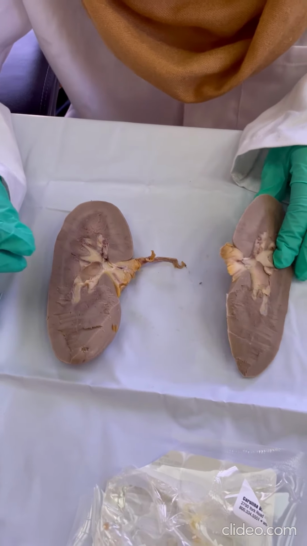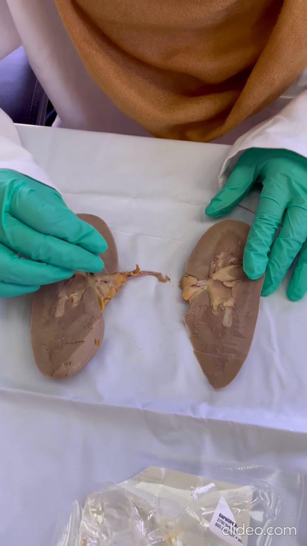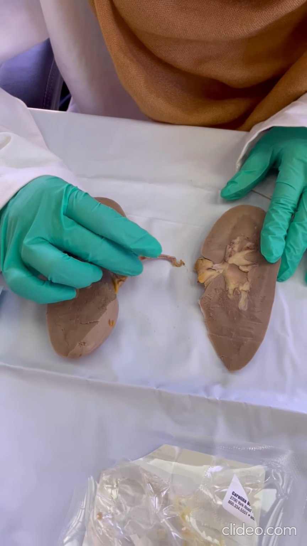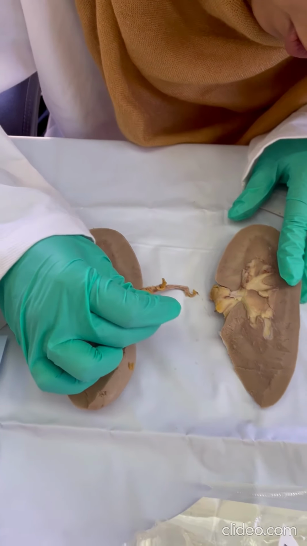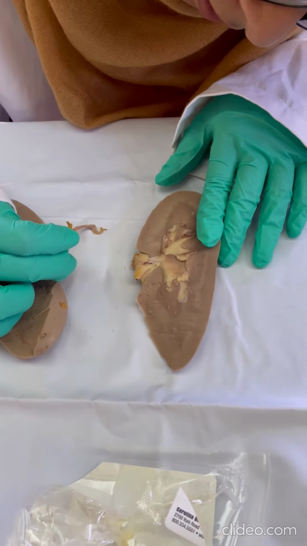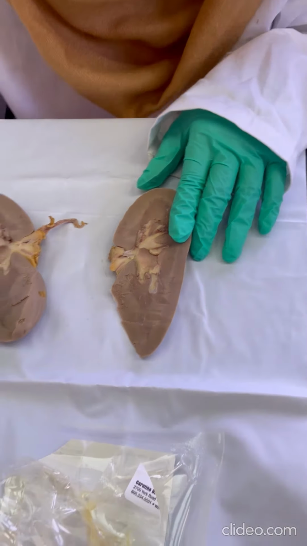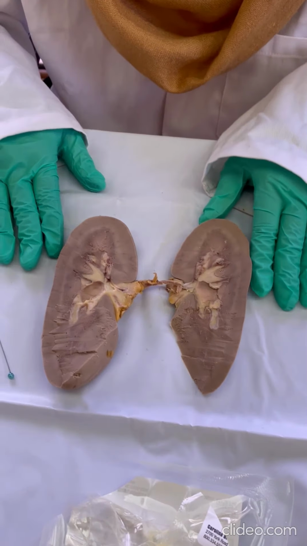I think that's it pretty much. I can't really differentiate between the different veins and arteries, and I can't even tell which one is the ureter really. But yeah, that is the sheep kidney dissection. Thank you.